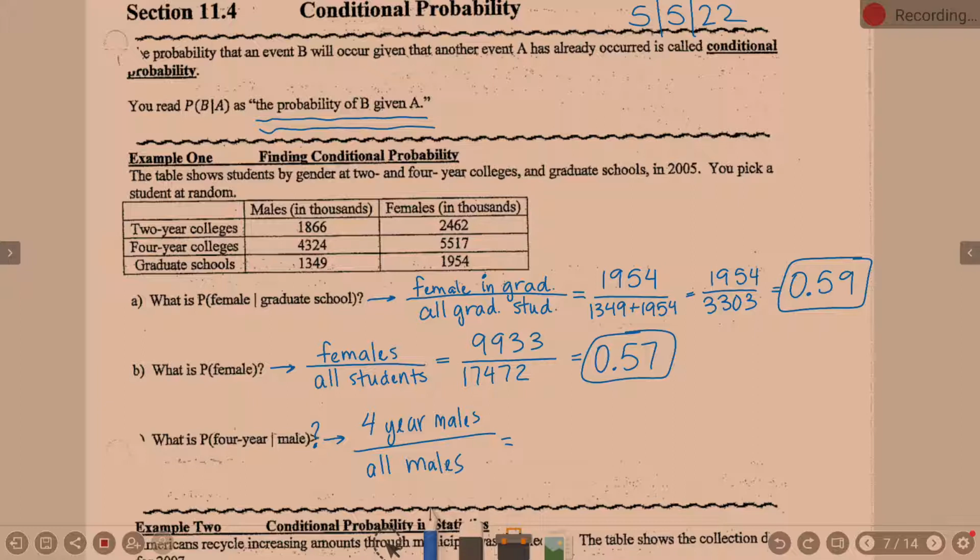So, how many 4-year males are on top? 4,324. How many males are on bottom? 7,536. 7,539? I have 6. I have 9, and I heard 9 back there, so I probably just typed something wrong. And again, we're not leaving these as fractions because these are ugly as fractions with big numbers. So, what are the decimals here? 0.57 again? Yep.